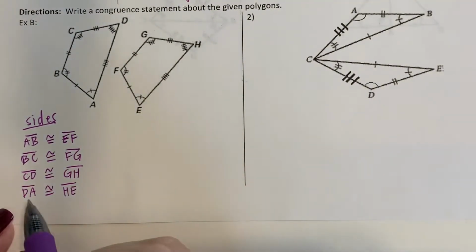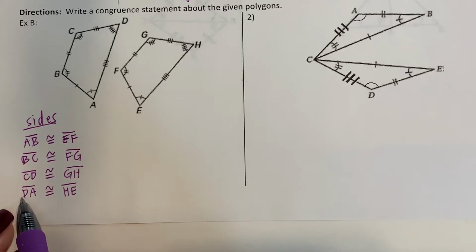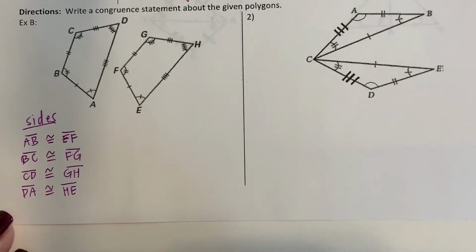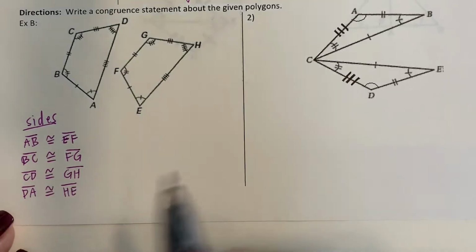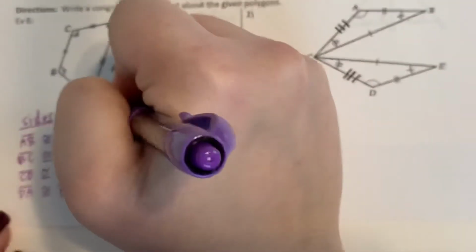I do want to point out that the order that you list the 2 letters does not matter. So it would not matter if we called this side DA or side AD. It's the same side, right? Sides, you use 2 letters, and the order that you list the 2 letters does not matter. So here we have proved that our sides are matching up. We need to now do the same thing with our angles.